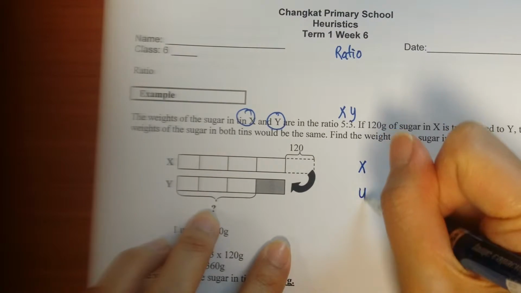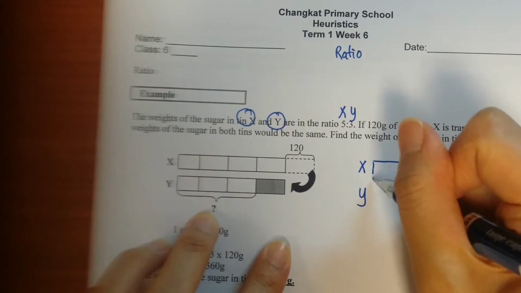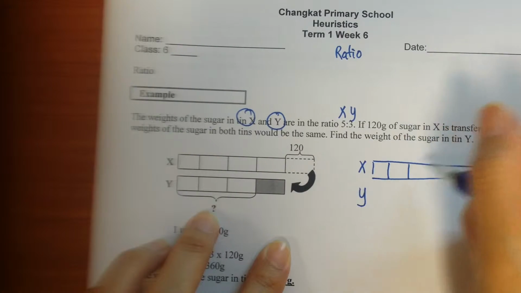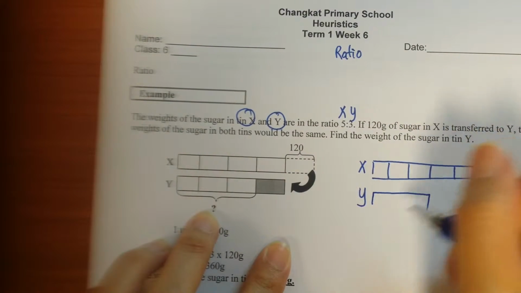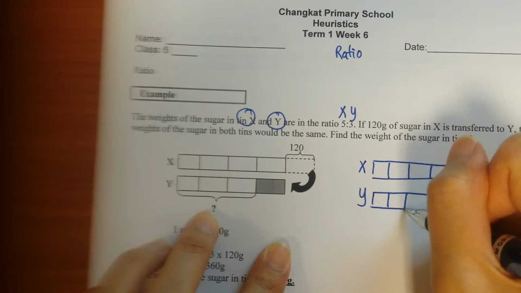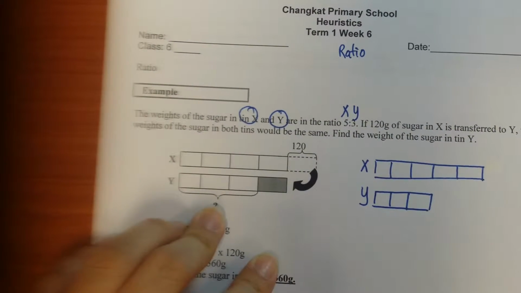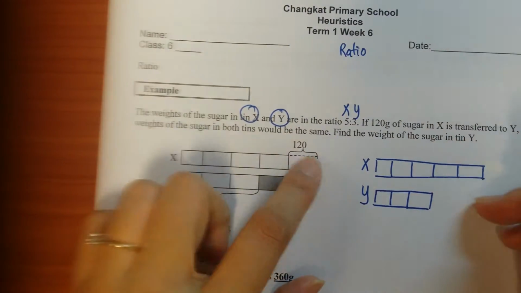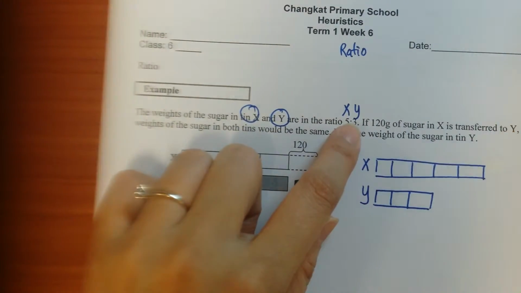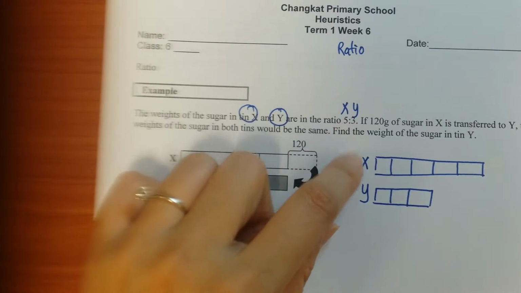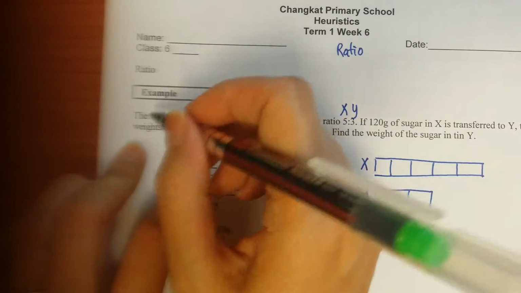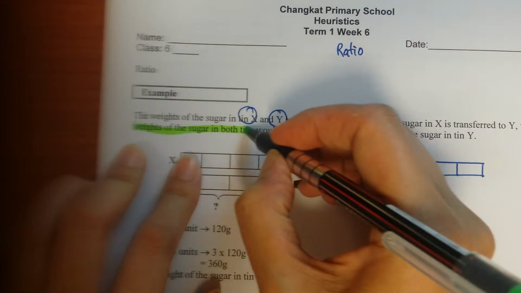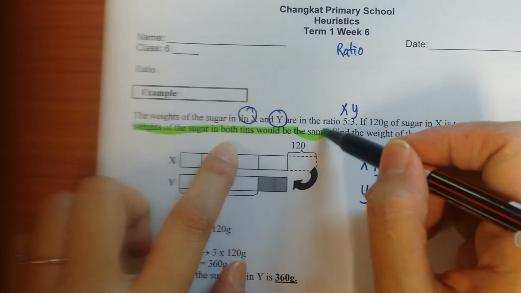So X is to Y will be 5 units. 1, 2, 3, 4, 5. Okay, any excess I will take it away. Is to 3. Right? Alright, so you get 5:3 here. Now, look, the next line says, if 120 grams of sugar in X is transferred to Y, then the weight of both sugar tin will be the same.